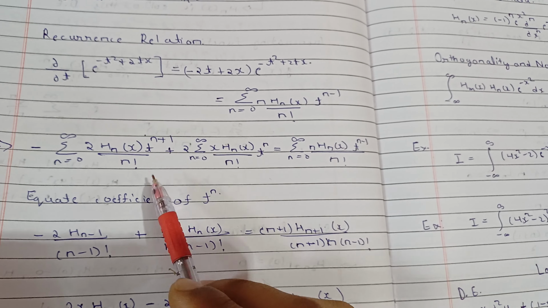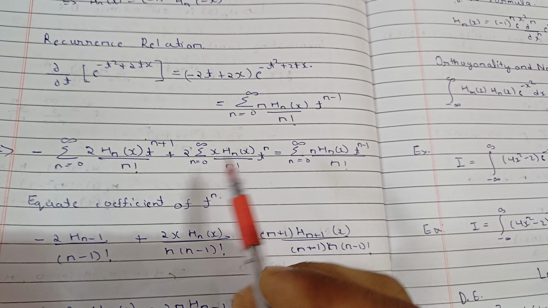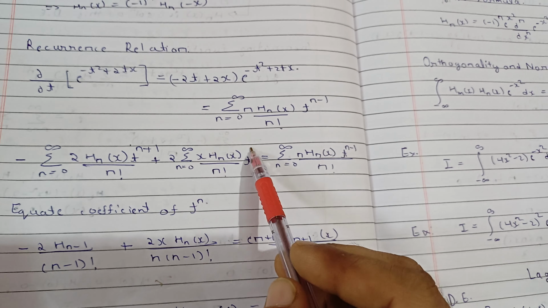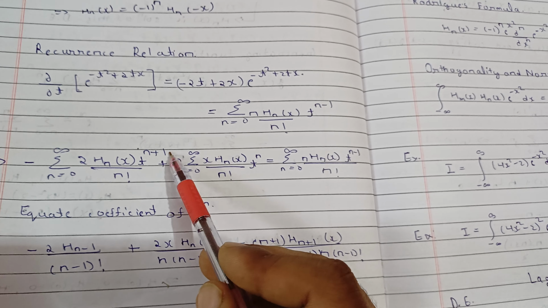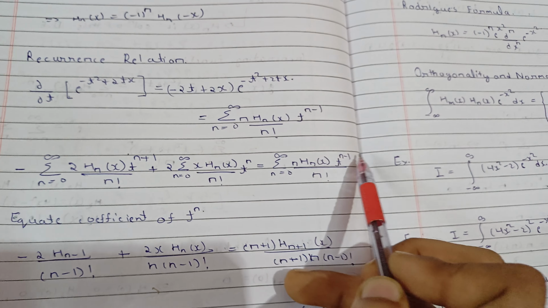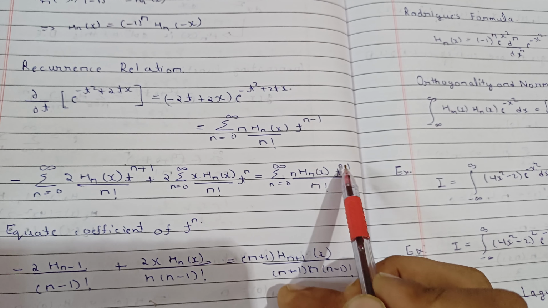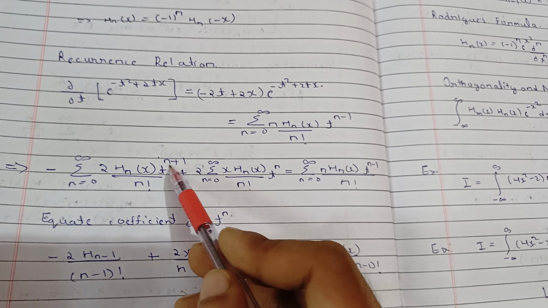Now how can you find a relation? First we need to compare the terms of tn. How can you do that? Make all these terms powers of t as n. So in place of n plus 1 we can write n as n minus 1, so that will give you tn. In place of n minus 1 we can write n as n plus 1, so it will give you tn again. So let's substitute in place of n minus 1.